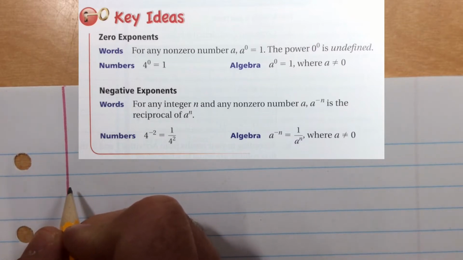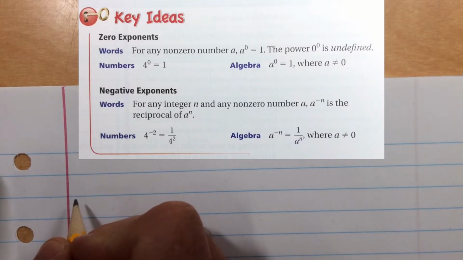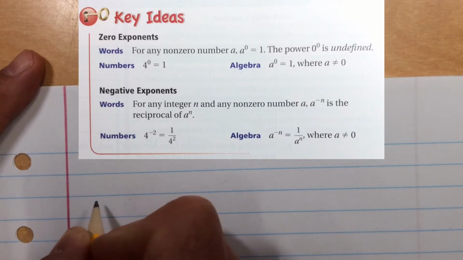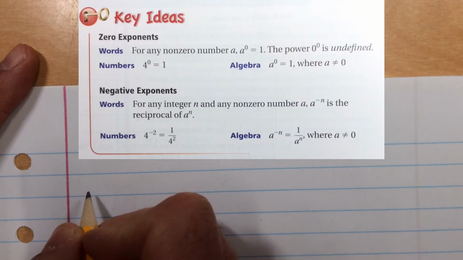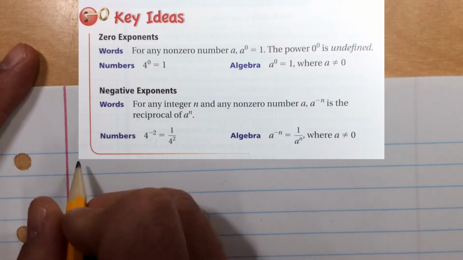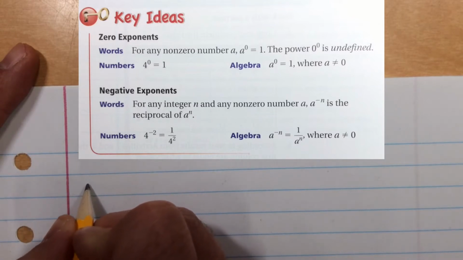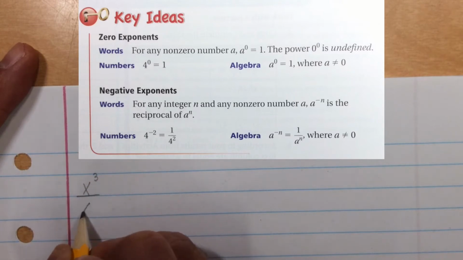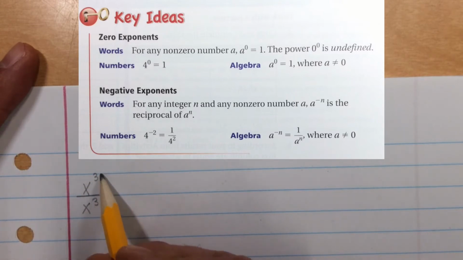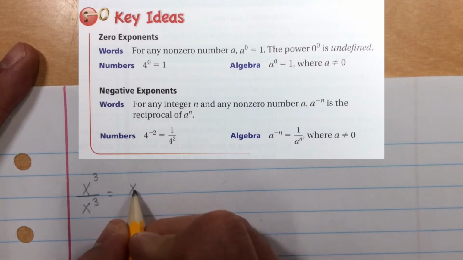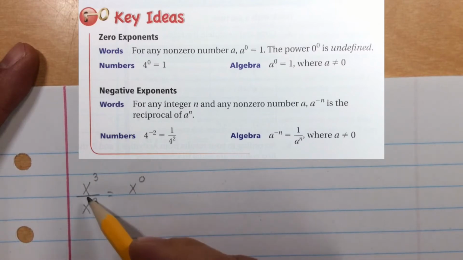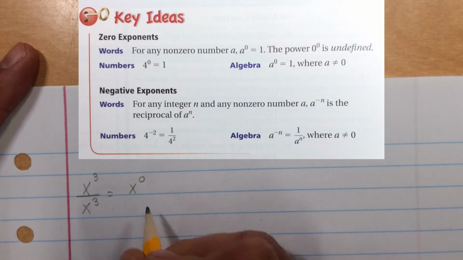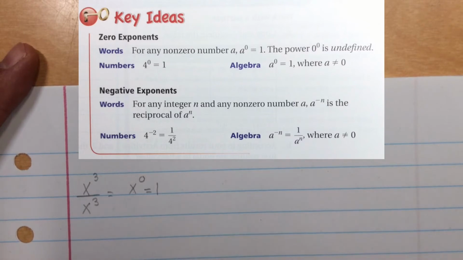So the zero exponent rule: for any non-zero number a, a to the zeroth power equals 1, and 0 to the 0 power is undefined. If we look at that, we should be able to come up with it on our own. If you had something like x to the third power over x to the third power, remember we would subtract the exponents, which would be x to the 0 power. But we also know that anything over itself equals 1. So x to the 0 power and 1 are equal to each other.